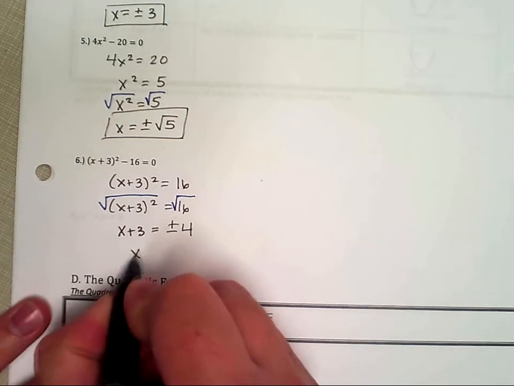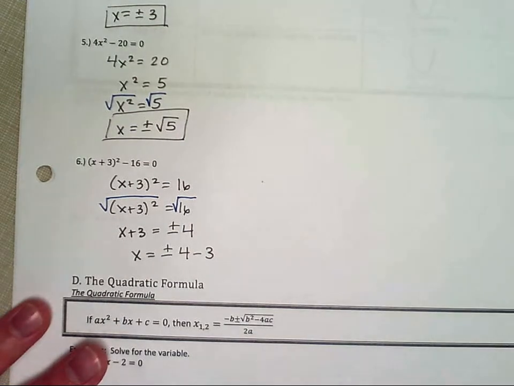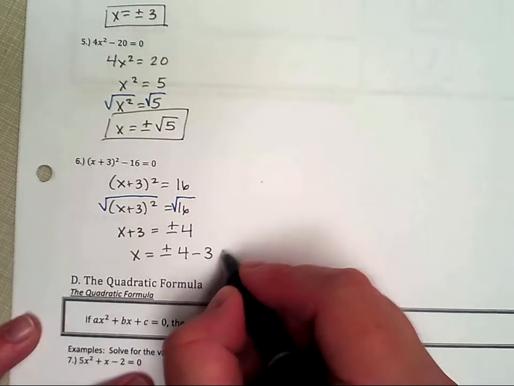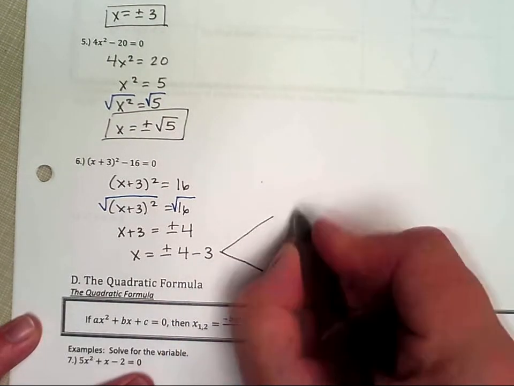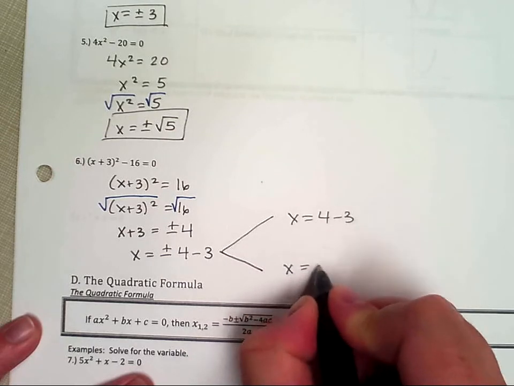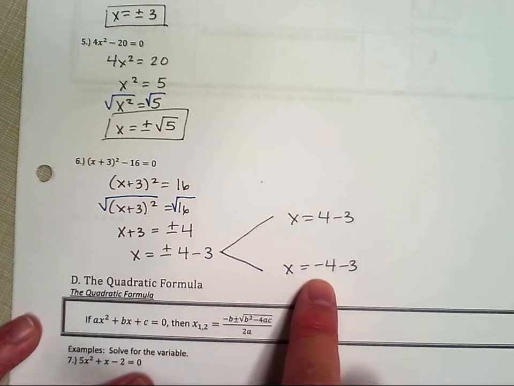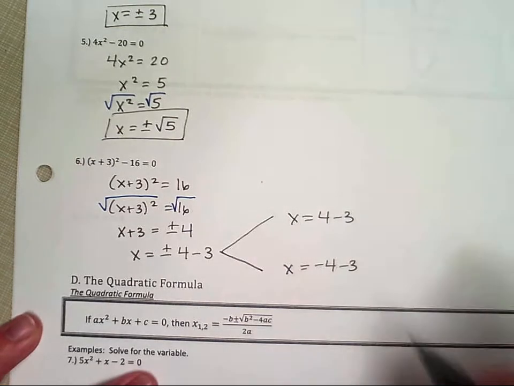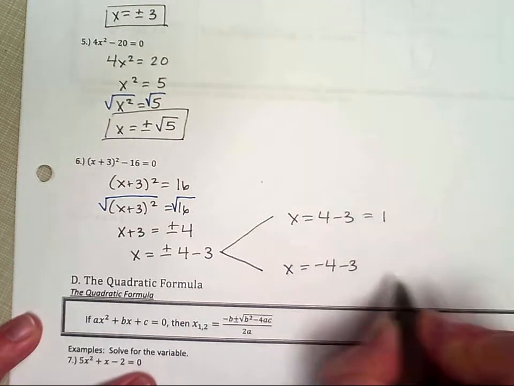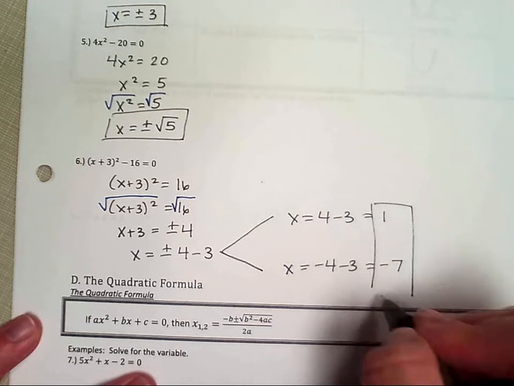All right, so now what should I do? Subtract the 3 over. So I get x equals plus or minus 4 minus 3. How can I write that as two numbers? I get x equals 4 minus 3, and x equals minus 4 minus 3, right? So I have my plus 4 and my minus 4, and I'm going to see what my two answers are. 4 minus 3 is 1. Negative 4 minus 3 is negative 7. So those are my two answers.